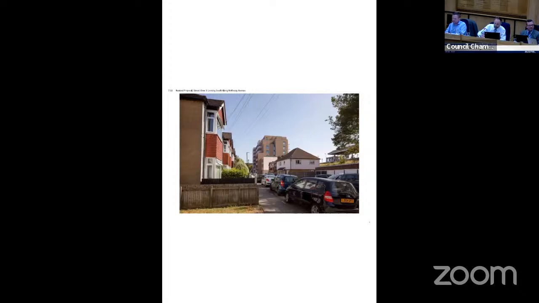Any questions on overshadowing before we go on to the next section? No? Okay. Standard of accommodation. Does anyone want to ask a question on that? Think about single aspect, dual aspect. Susie, anyone else?